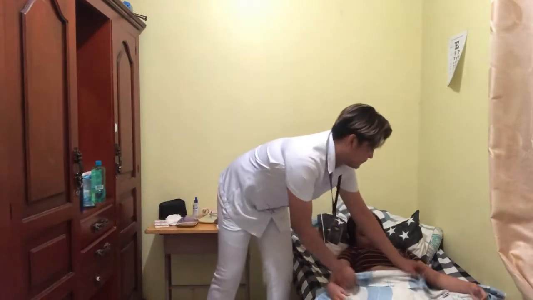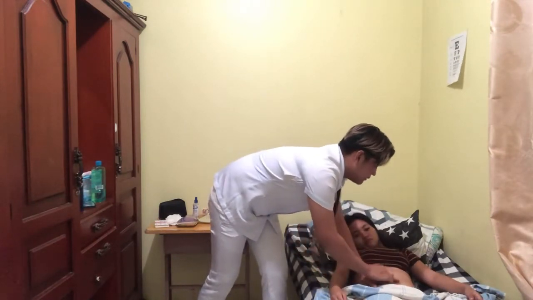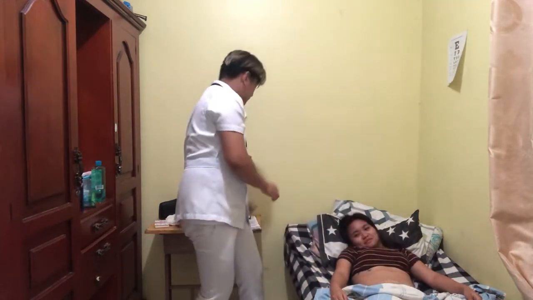So next is to test for ascites and test for the shifting dullness. So while the patient is lying supine on the bed, percuss the flanks of the patient towards the umbilicus, noting the change from dullness to tympani, and mark its point. Okay, ma'am.